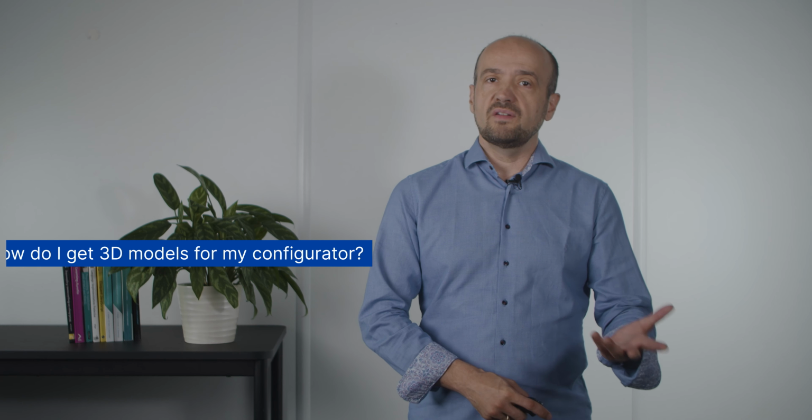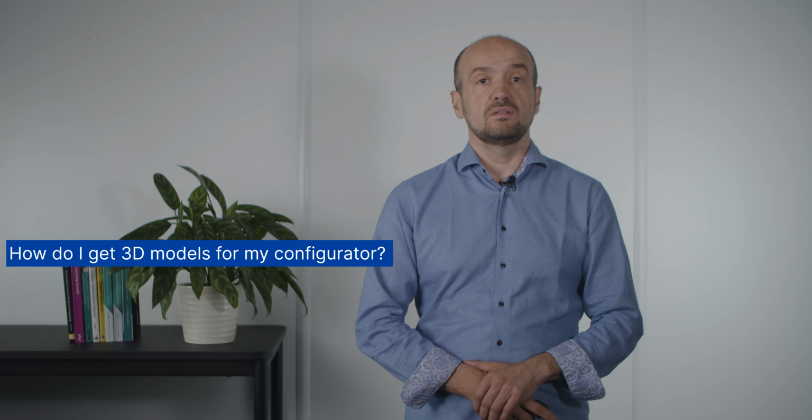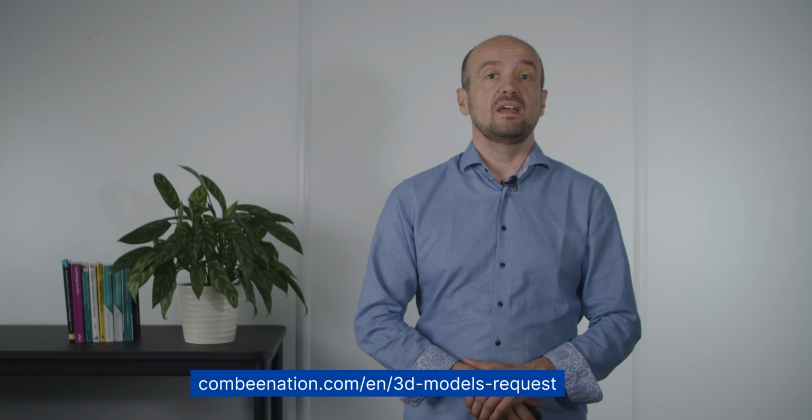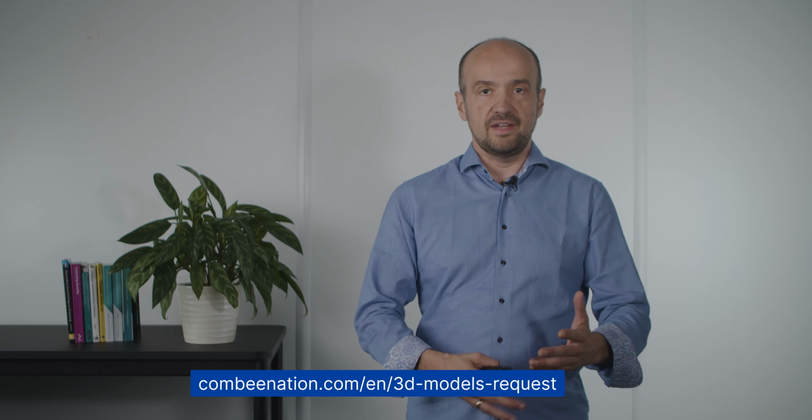How do I get 3D models for my configurator? Well, there are several ways to have a 3D model created. If you have sufficient experience, you can of course create the 3D models yourself. Otherwise, we recommend using an agency specialized on 3D modeling. We at Combeenation also have a 3D service where you can have your desired 3D models created at a fixed price without much effort. However, if you already have a 3D model, we will be happy to review the existing material. The central question that we ask ourselves is, in which formats are these data available and are they already web optimized?